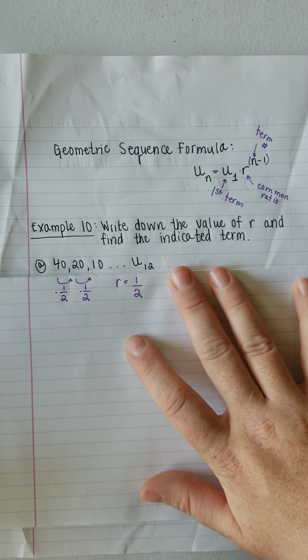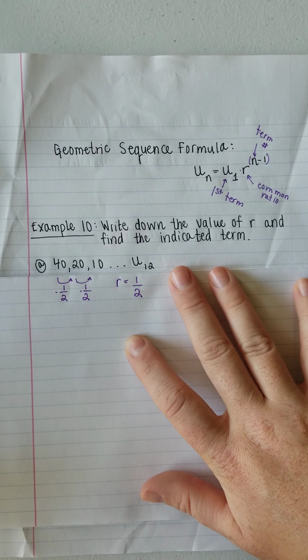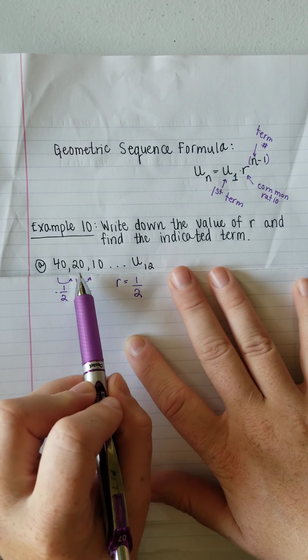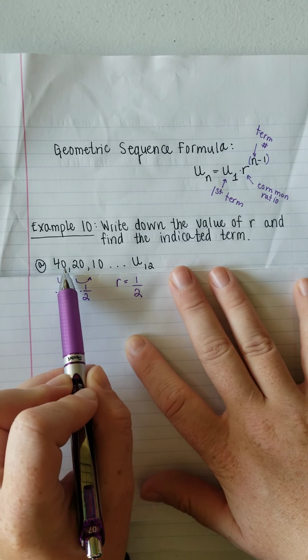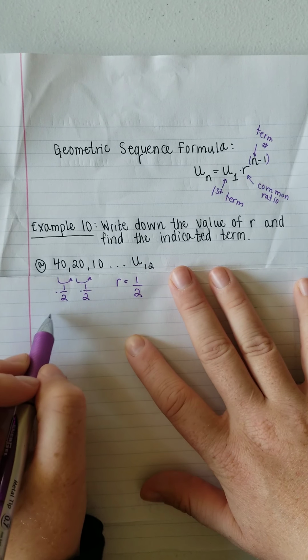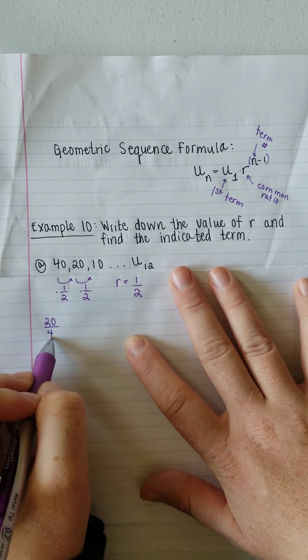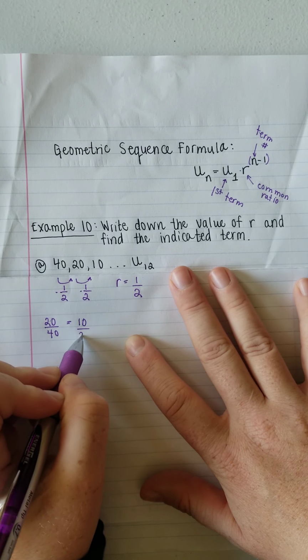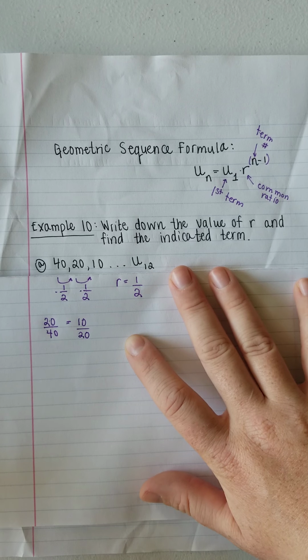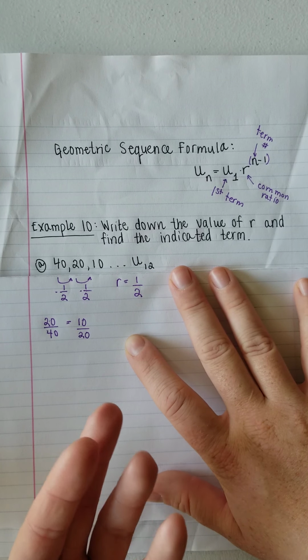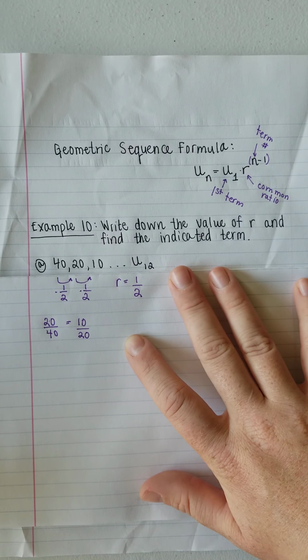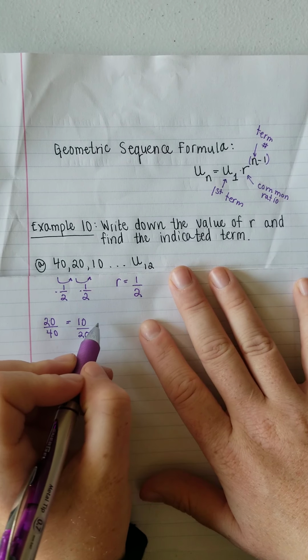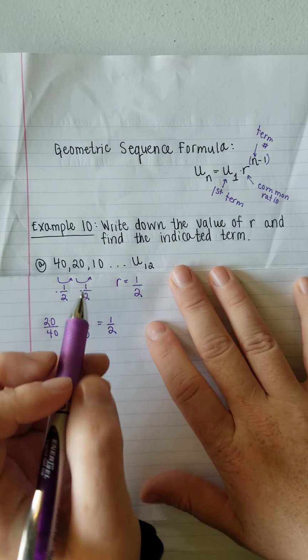If it's something that's a little bit harder to figure out, let's say it's a weird fraction or a decimal, not as easy to see, a good trick is to take one term and divide it by the one right before it. So 20 divided by 40, or you can even do the third and the second, so 10 divided by 20, which will all give you the same common ratio. If it's harder to find, you can always plug it into your calculator and see what it is that way too, which is obviously the 1/2 in this case. So r is 1/2.